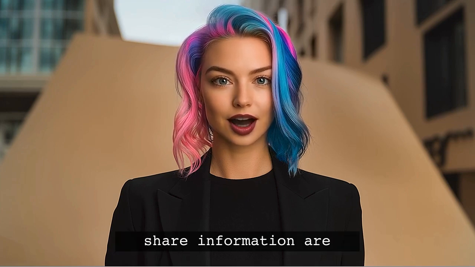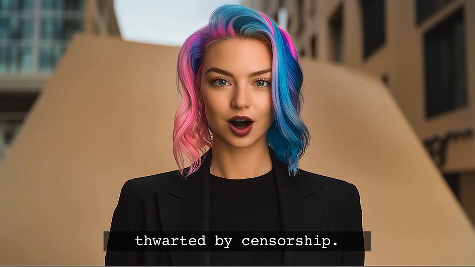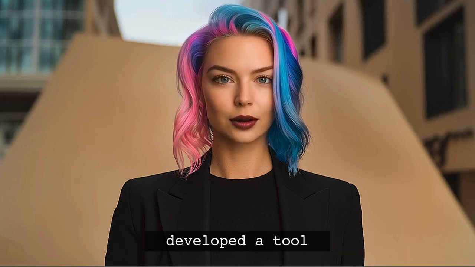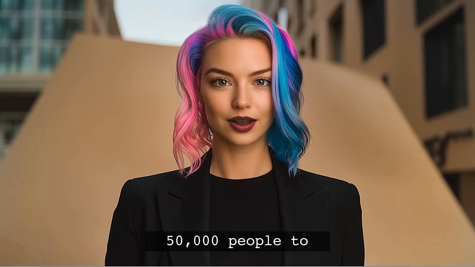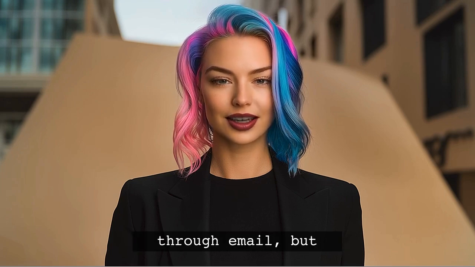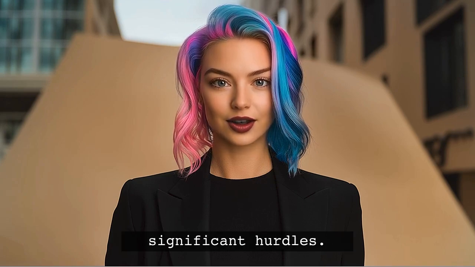by censorship. This user has developed a tool that allows over 50,000 people to access the internet through email. But now they're facing significant hurdles. It's a tough situation, and many can relate.